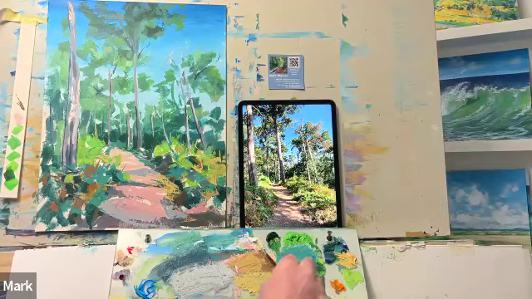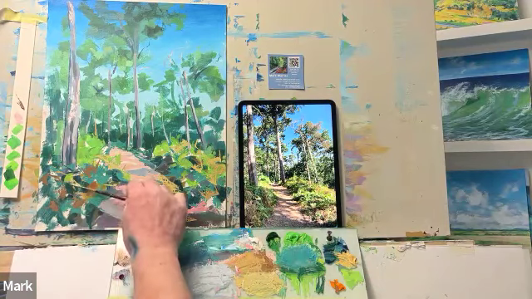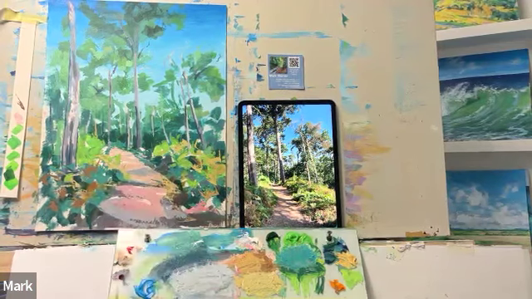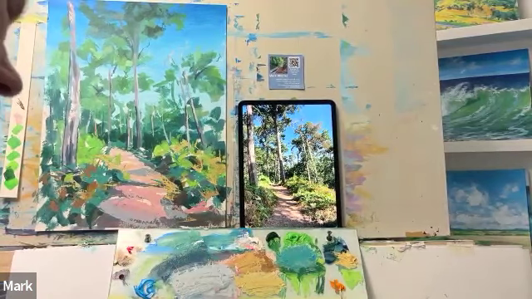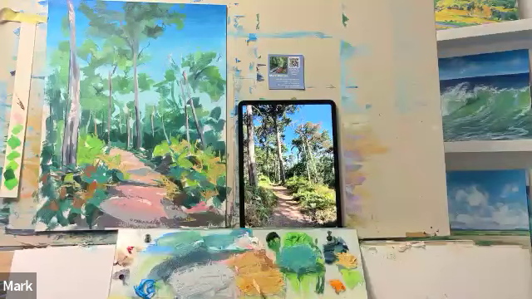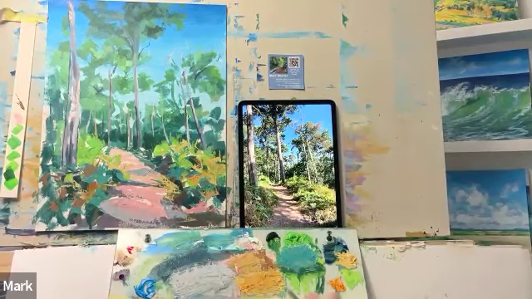I think possibly just making it stronger with that Naples yellow, a bit more obvious. Bit of orange. Yeah, that's better. So brighter orange with that.